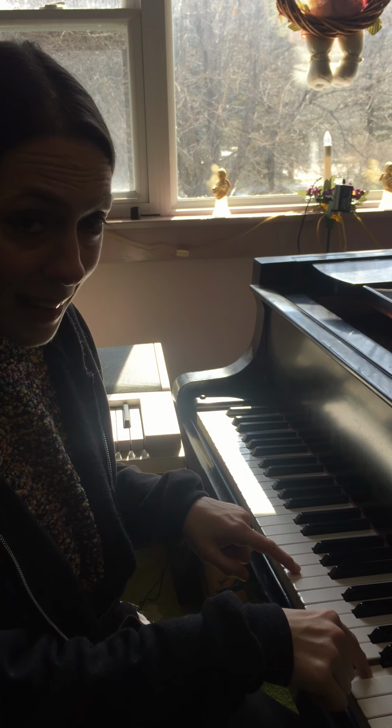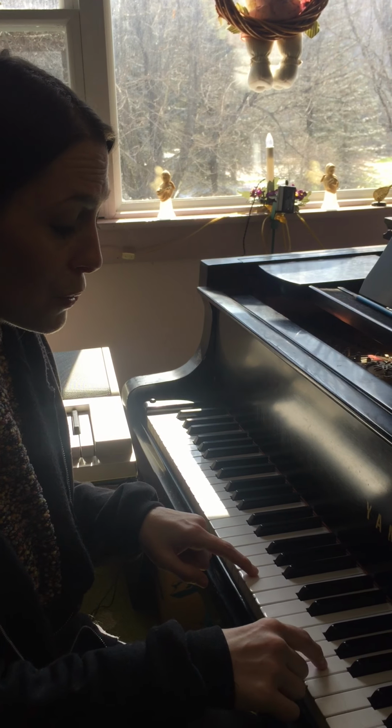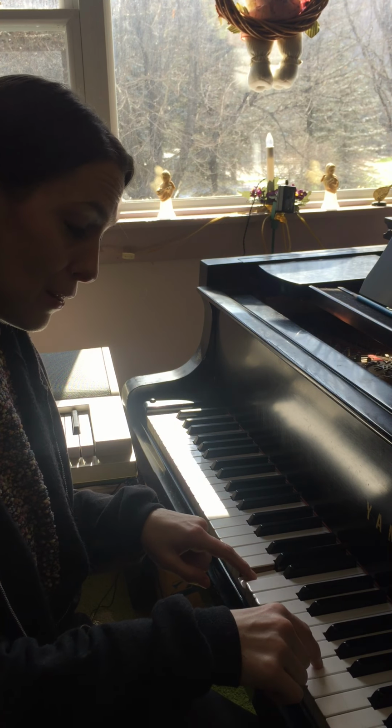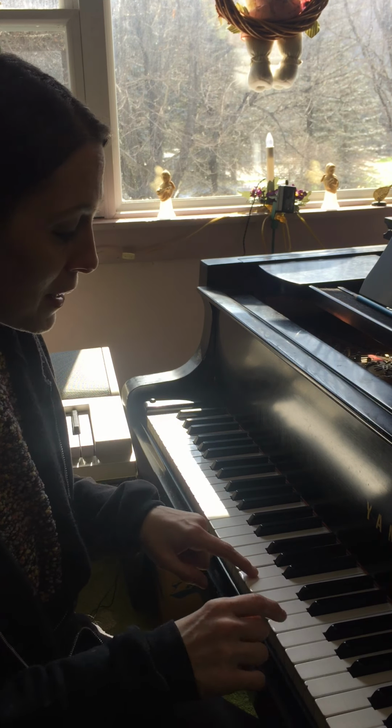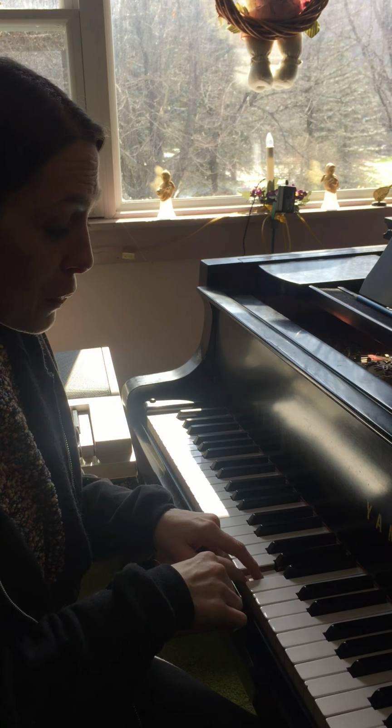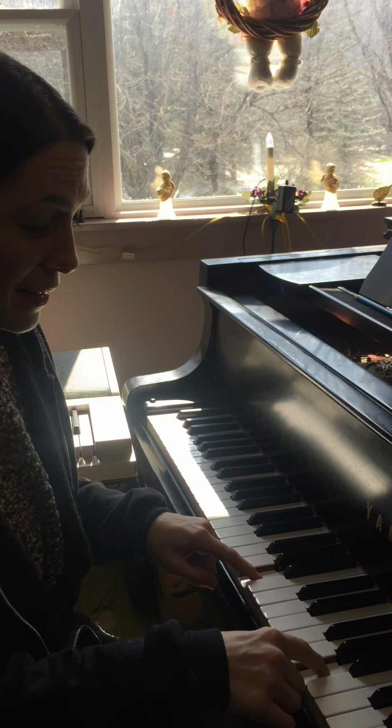Now I'm gonna play a matching game and find another A on my keyboard. A, A. Feel free to sing the note too, because that will help you to hear the difference between lower A's and higher A's. Okay, so now we're going to play all of the white keys between these 2 A's.